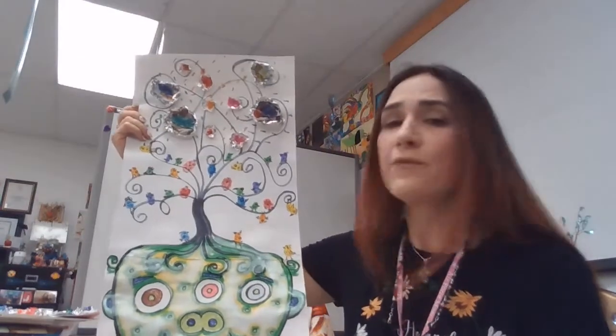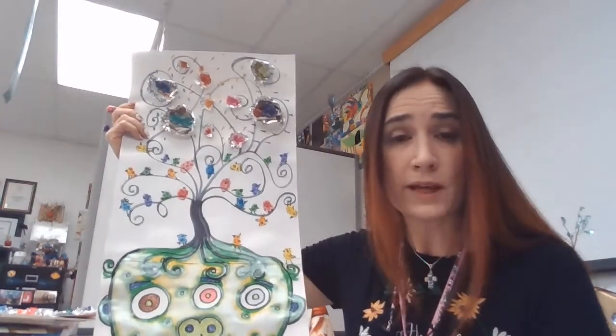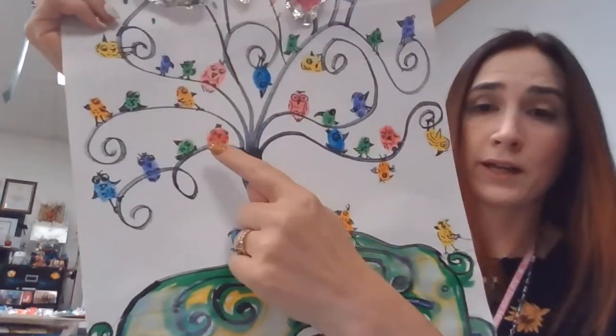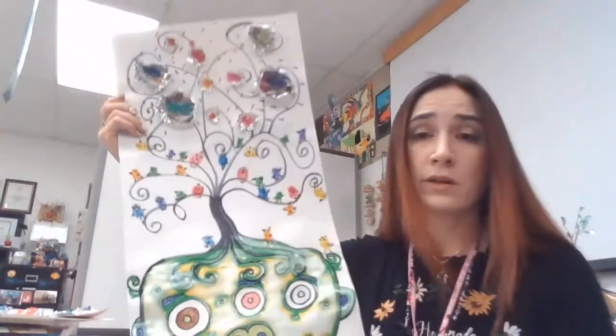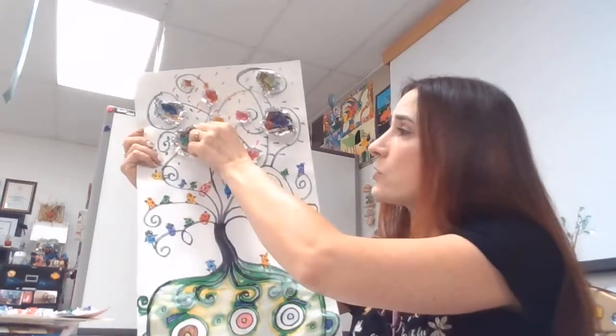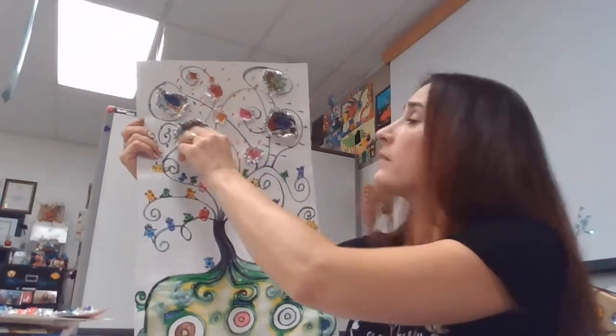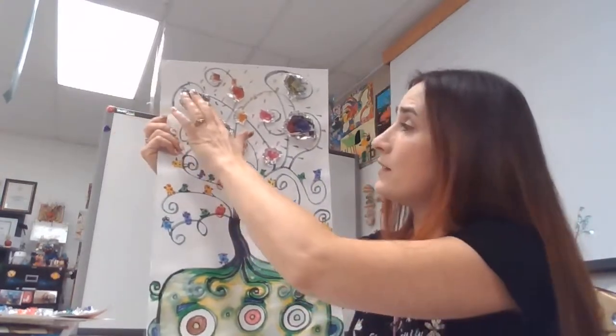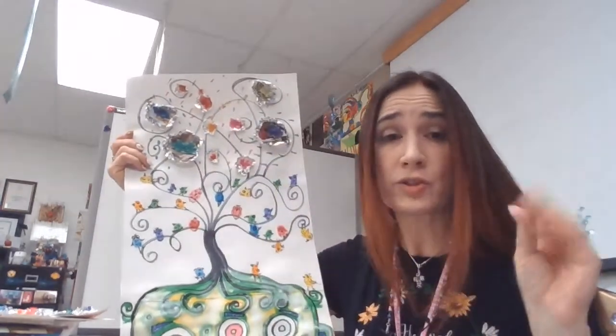So the difference in visual and tactile texture is visual texture is only with your eyes. So like on these little birds here, I created little visual feathers. Tactile texture is something you can touch and feel. So the aluminum foil here, the paper towels, the trash, all the papers I used, I can feel the difference in these and in this paper. That's tactile, touch. Visual, eyes only.